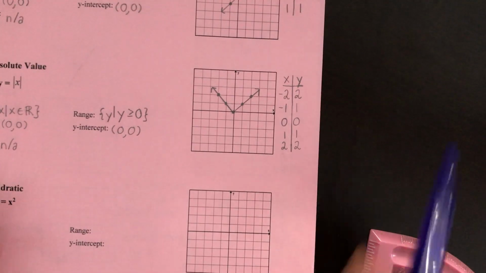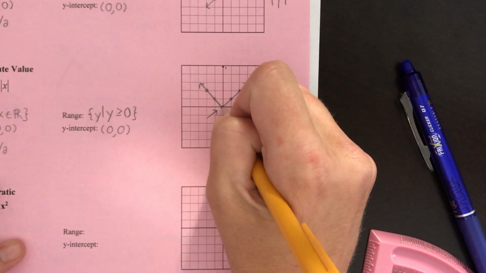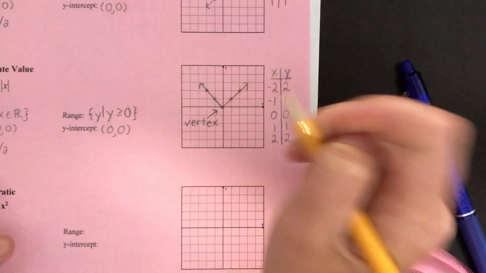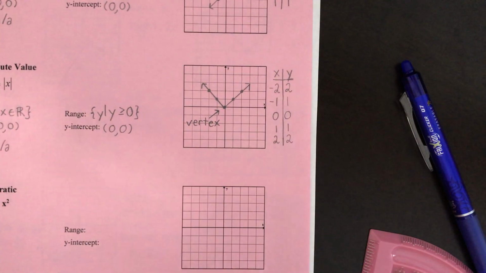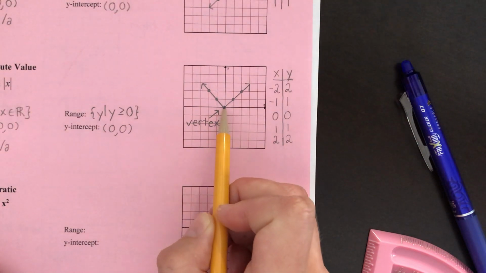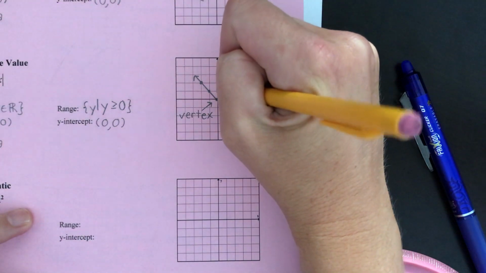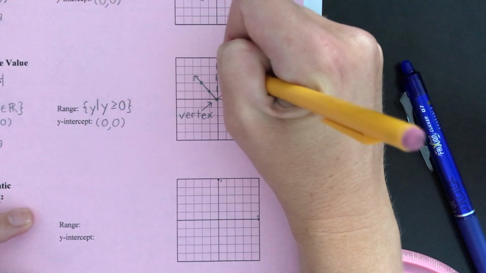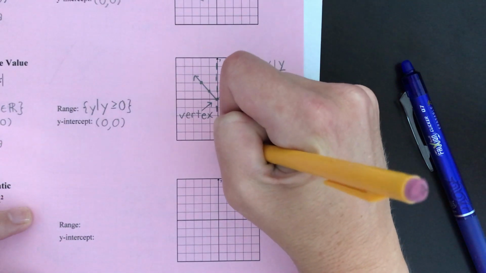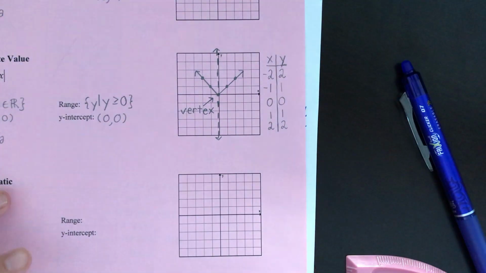So on the pink notes, this point here, the tip point, is called your vertex of the graph. So just so you know, when I start talking about absolute value graphs more and more, I will refer to this point very often because it's a special point. It's called the vertex. And then this line right here that I'm drawing, this dashed line that I'm not using a straight edge for, oh my gosh, that's terrible. I'm really upset about that.